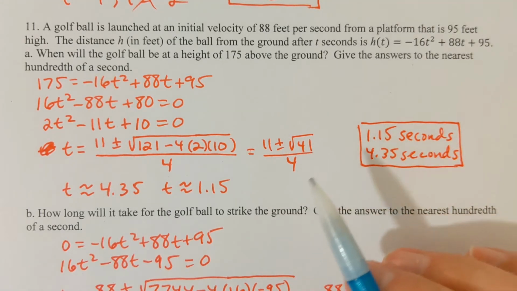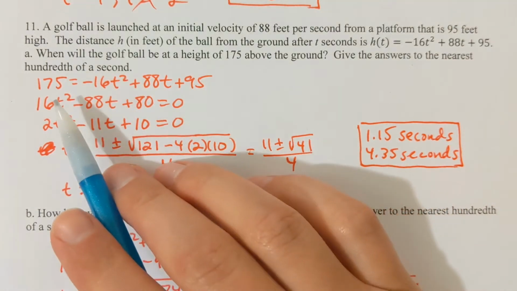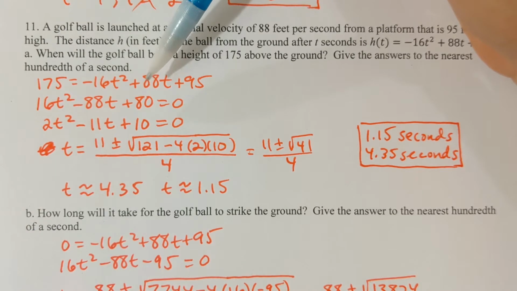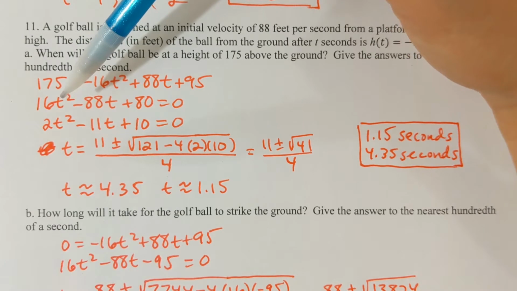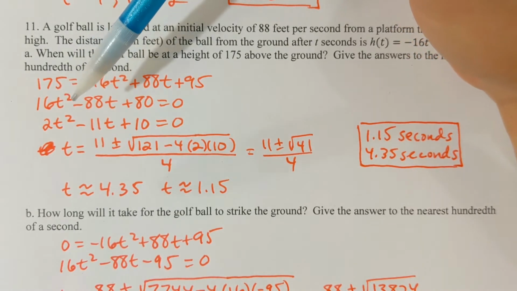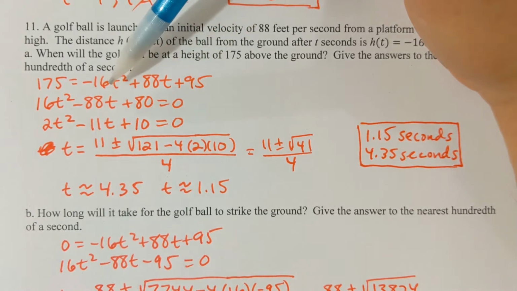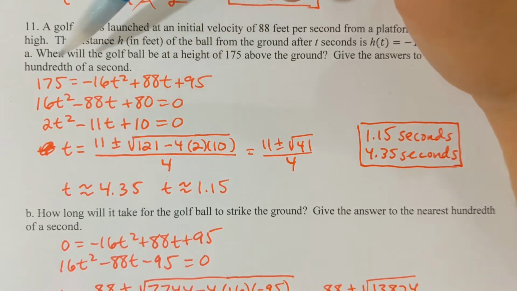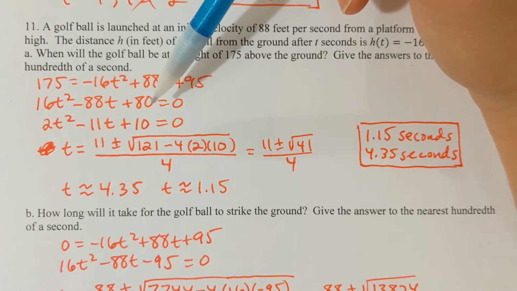Okay, so if we need to use the calculator, we'll keep that in mind. h is the height, so I'd want to set the height equal to 175 and then solve for t. So that's what I've done. Okay, and actually I'm going to move everything to the left. That way that leading squared term is positive for me, which makes it easier if I'm able to factor. So I add 16t squared to both sides, subtract 88t from both sides, and then subtract 95 from both sides. 175 minus 95 is 80.